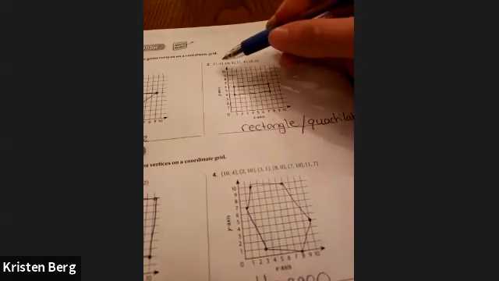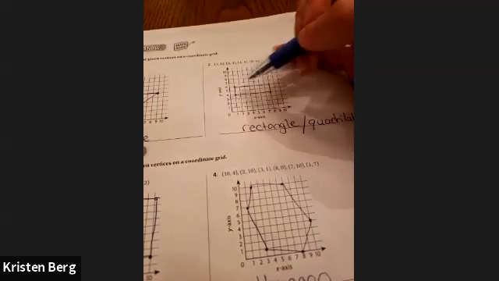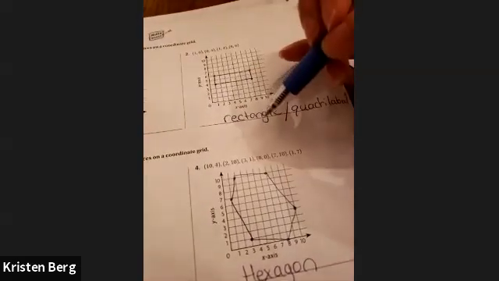Next one, if you did this, it would have been 1, 6, then 8, 4, then 1, 4, then 8, 6. And if you connected all those, it would make a quadrilateral. If you had to be more specific, it was a rectangle.